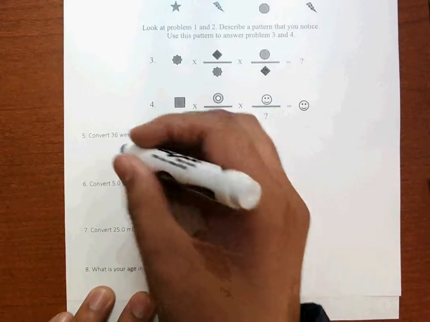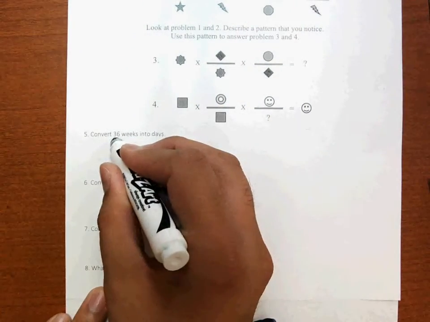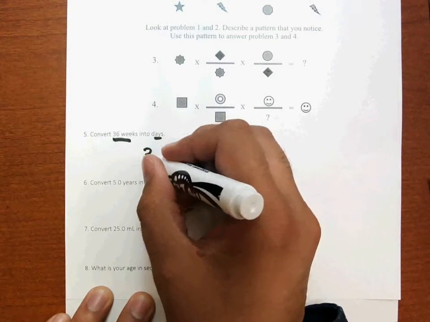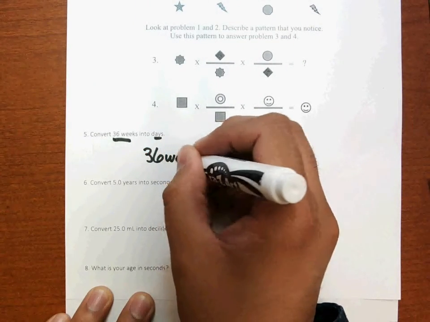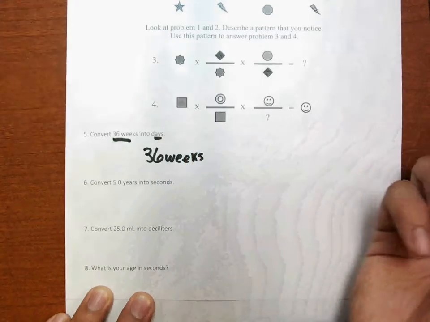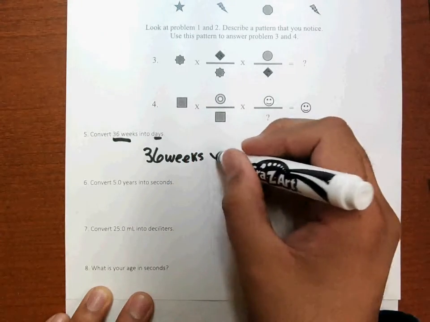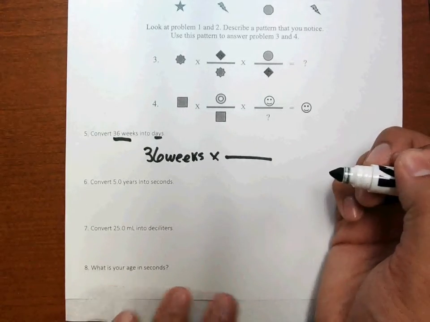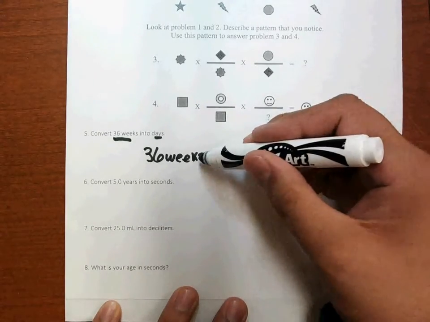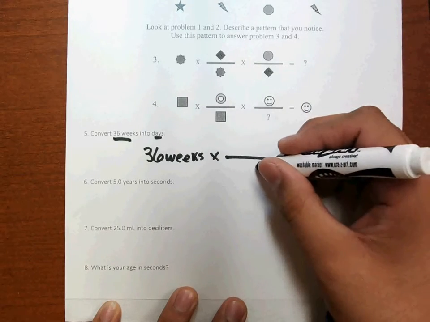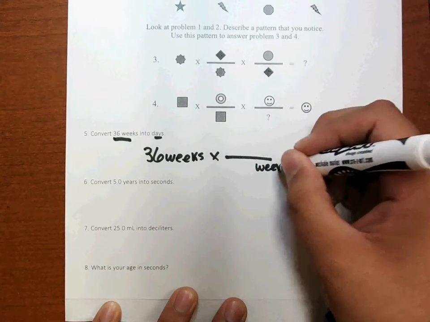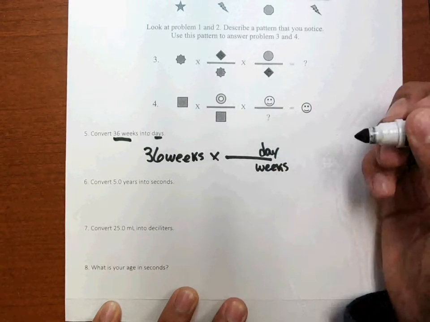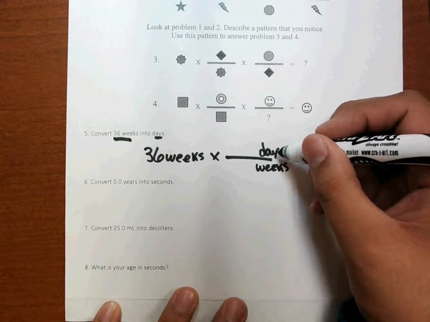So let's begin. The first thing I'm going to do is I read the problem. It says 36 weeks into days. So I'm going to write down 36 weeks, as that is what it has asked me for. I'm going to multiply by a fraction. The fraction I'm going to multiply by needs to have weeks in the denominator, and it needs to have days on the numerator, because I need to have the days on top.